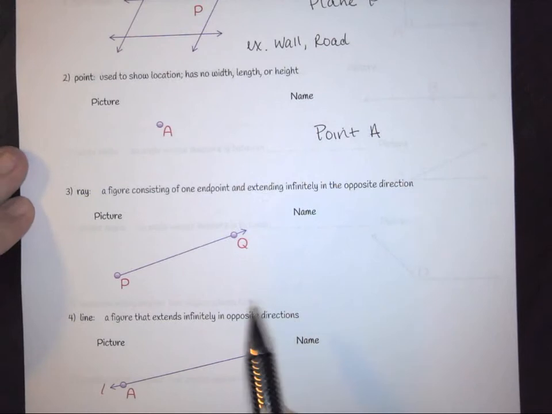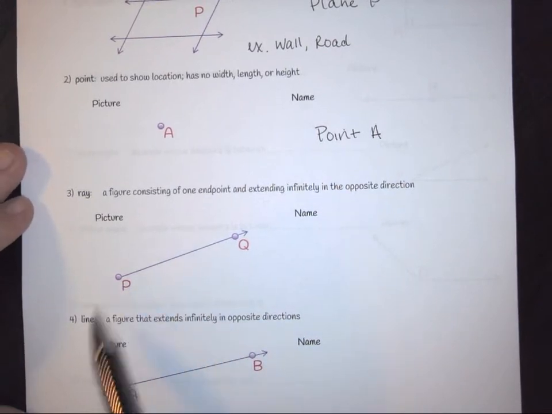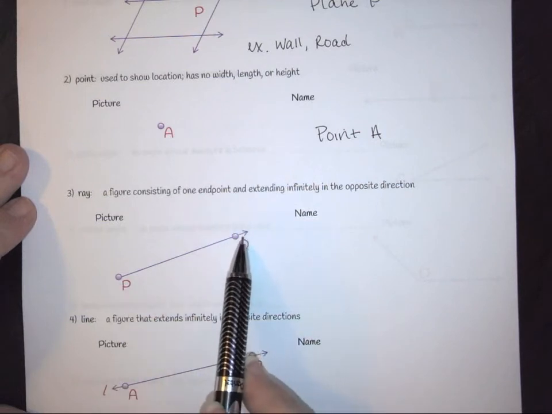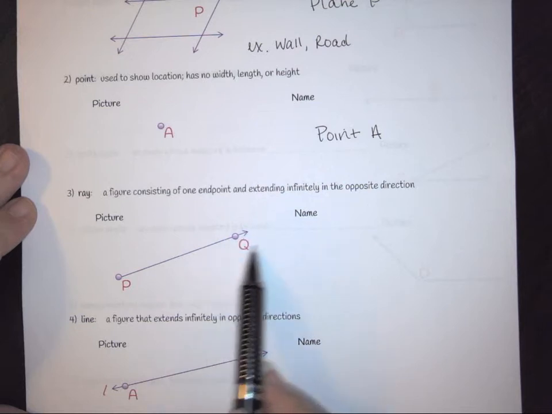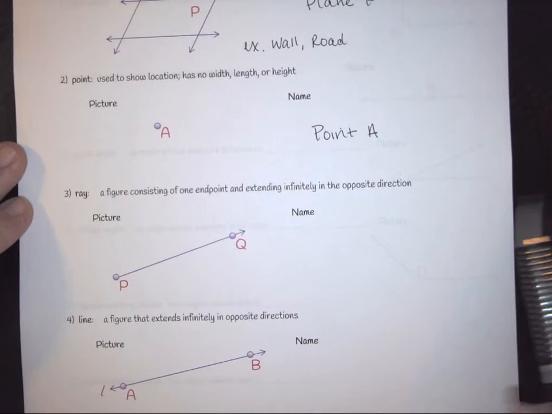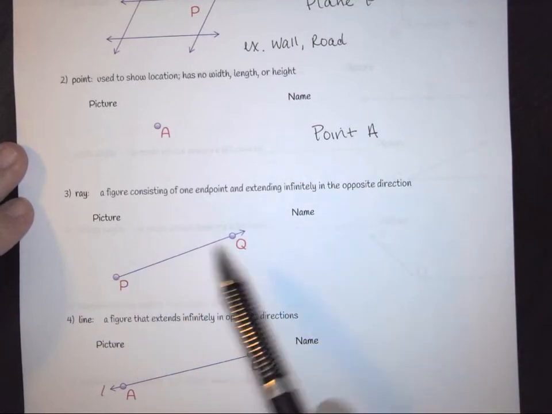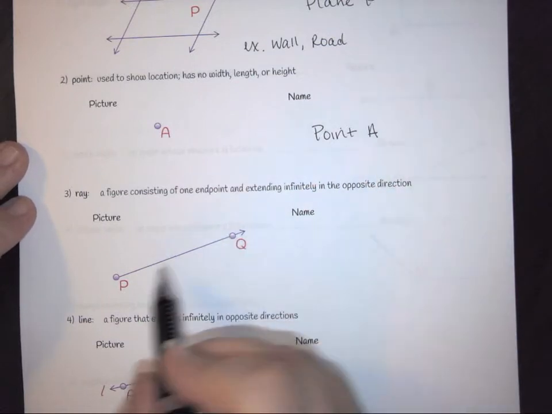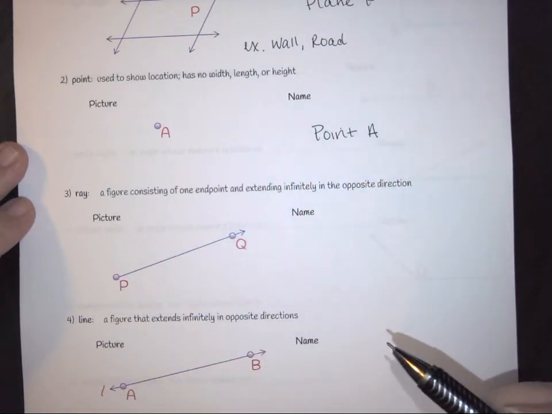A ray is a figure that starts at a point and extends out in one direction. So notice I'm starting at a point, but I have this arrow on the end. I'm going through my point Q, but I've got this arrow signifying that I'm going to continue going. When we look at a ray, we usually have a start and what I like to call the pause point. It allows you to identify what is going on.